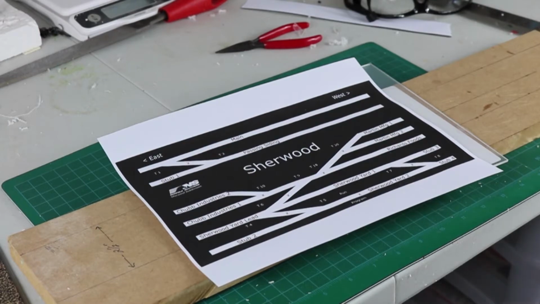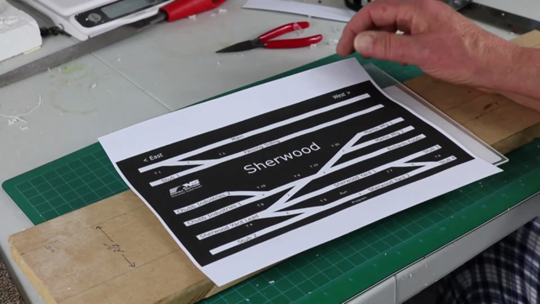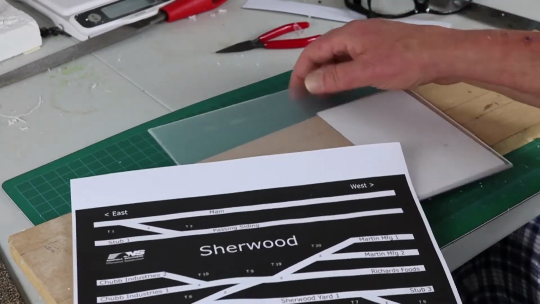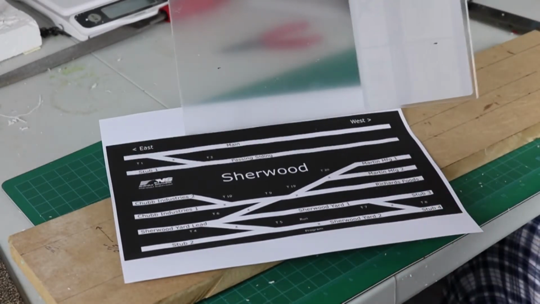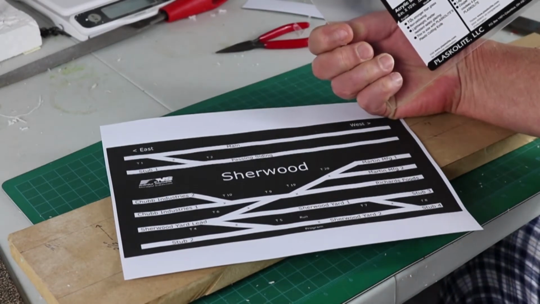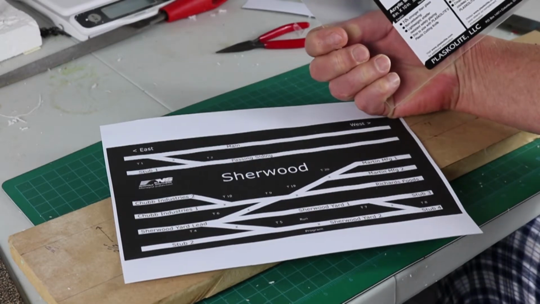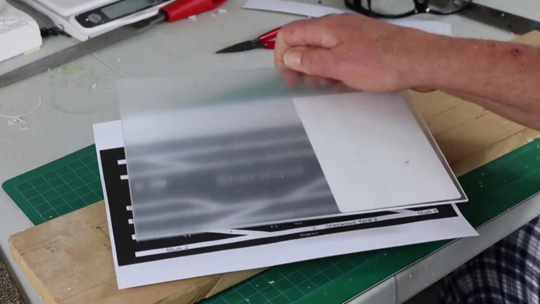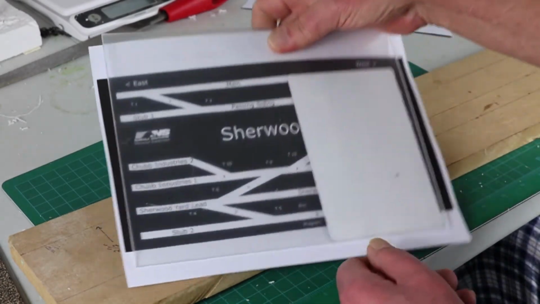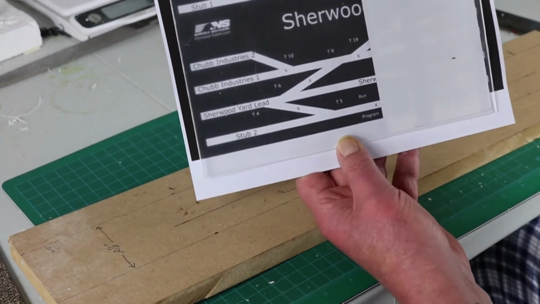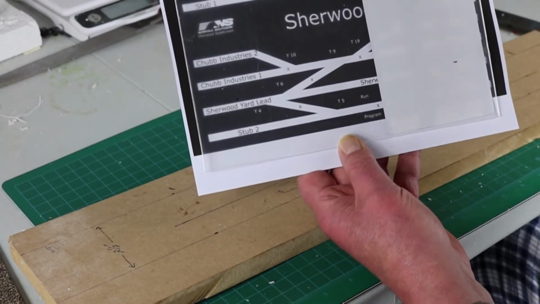We have returned to the workbench where we are going to cut out our plastic. And here's how this is going to work. We have a piece of acrylic sheet here. It's 10 by 8 by 0.080 inches. We are going to lay this on top of our track diagram, and that will be our control panel.